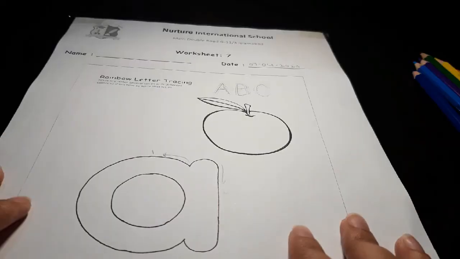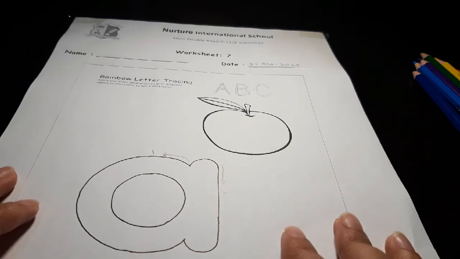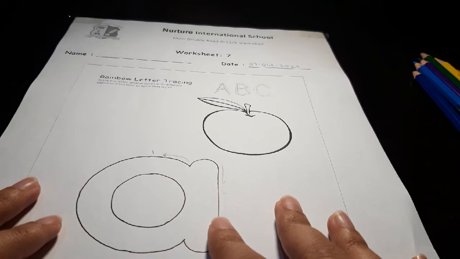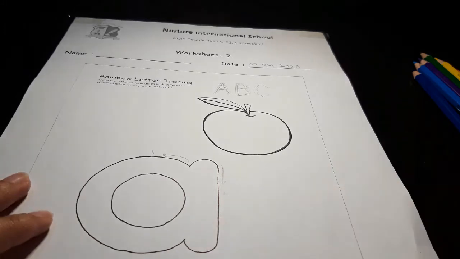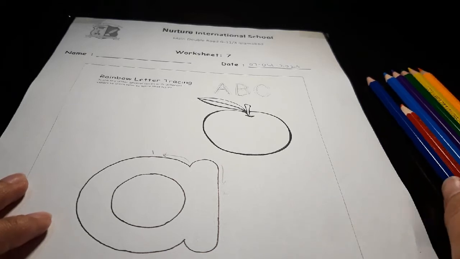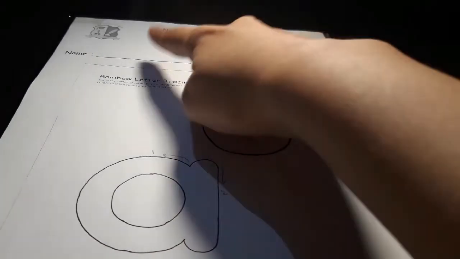As for the worksheet that we have to do, today is worksheet number 7. We have to trace it. It's called rainbow letter tracing. You have to take different colors. I've chosen 7 colors. You can choose all the colors in the rainbow, or you can use different colors, but the purpose is to trace it with as many colors as you want. First things first, you have to write down the date and the name, and then we'll start.